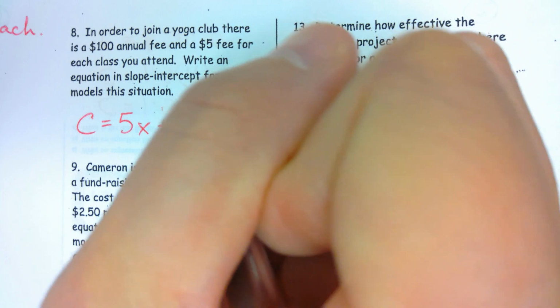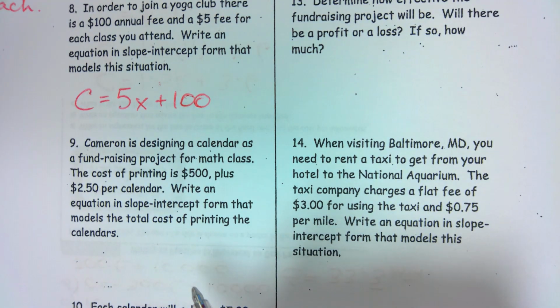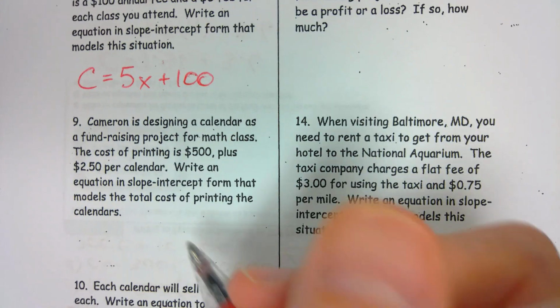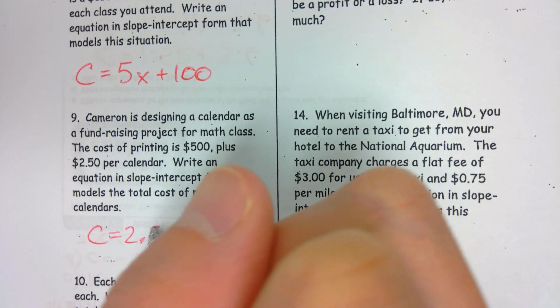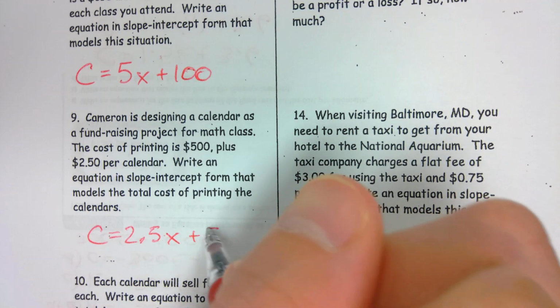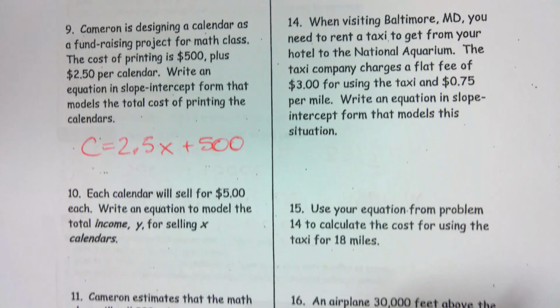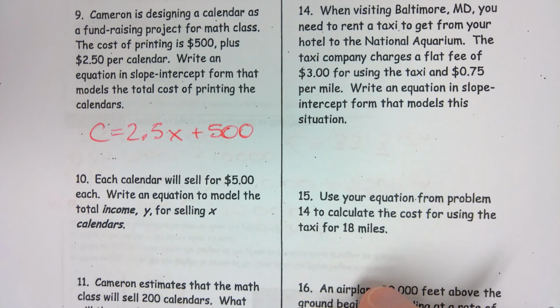Okay, 5x plus 100. Good. All right. Megan, 9. C equals 2.5x plus 500. 2.5x plus 500. Good. 10. Noel.